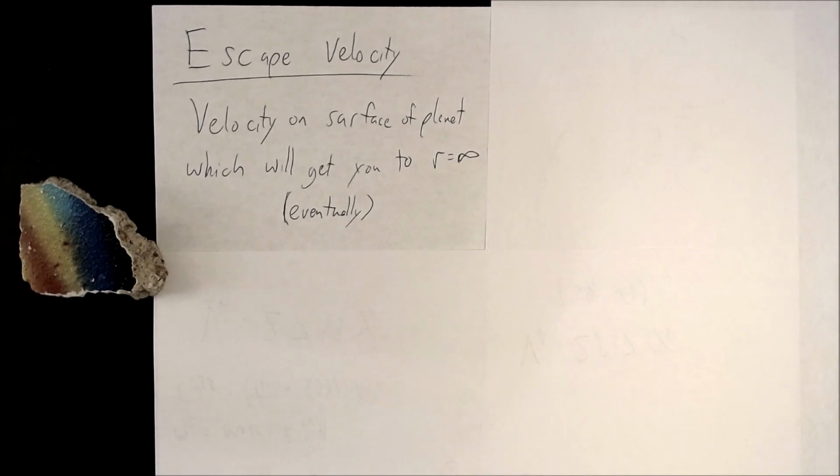There's an interesting concept called escape velocity. A lot of you will probably use this actually legitimately in your work. If you go work for a rocket company or space program anywhere, you'll probably use escape velocity at some point. So it's neat to examine that.